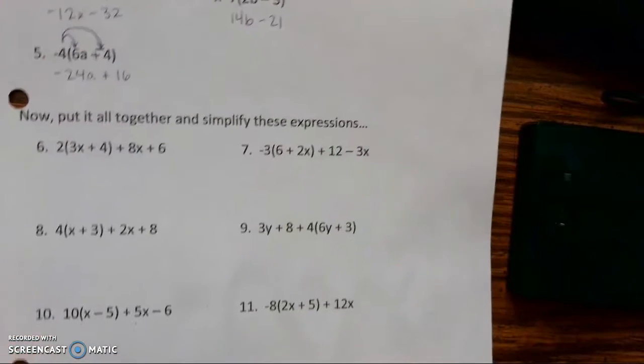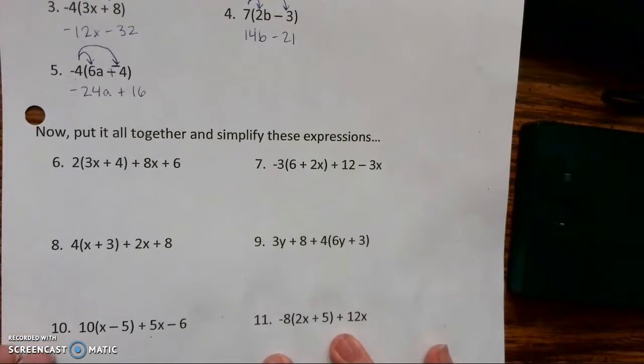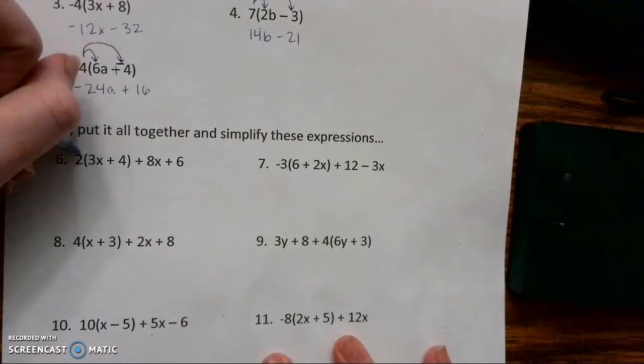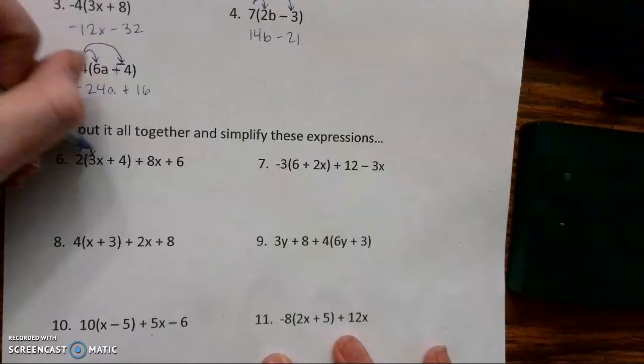So let's take a look just at number 6. So the first thing that we need to do in this expression is we need to distribute that 2 to everything inside those parentheses. So I'm doing that first.